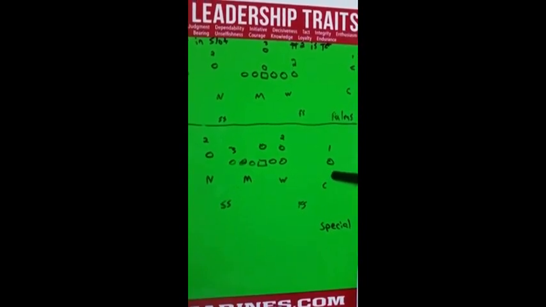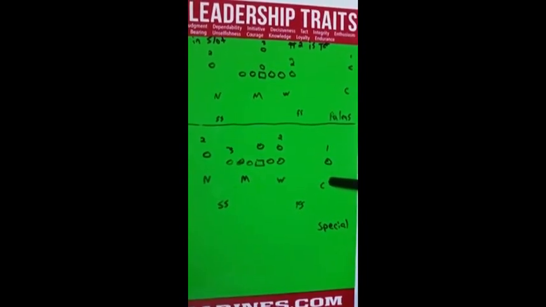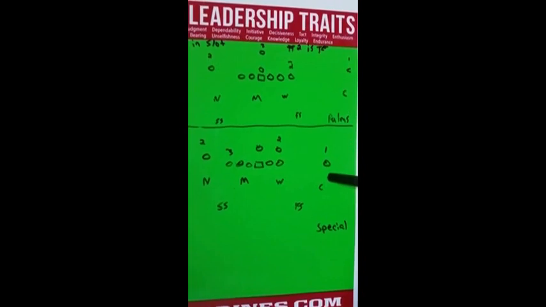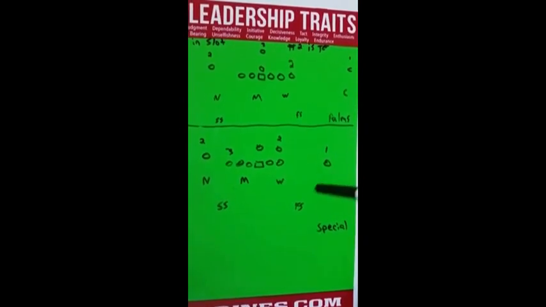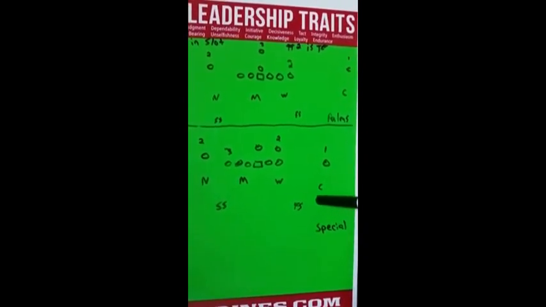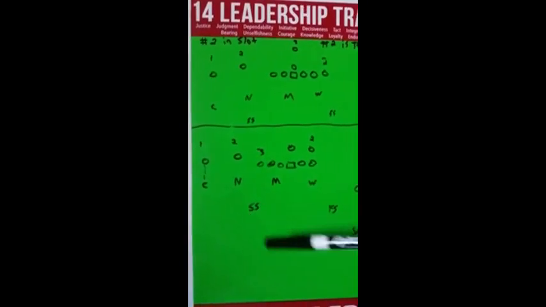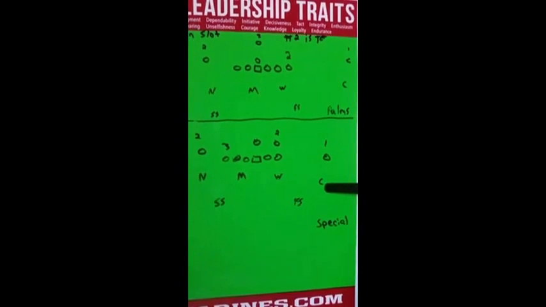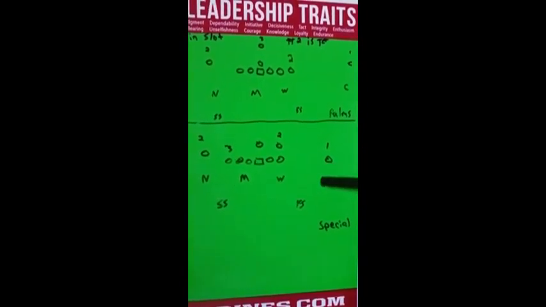Well, we may not want to play quarters. You may want to put your corner over here in a man-to-man deal, and hot route the safety and play deep half and play like a cover 2 man deal and play special over to this side. You may want to put him in a cloud flat or hard flat.